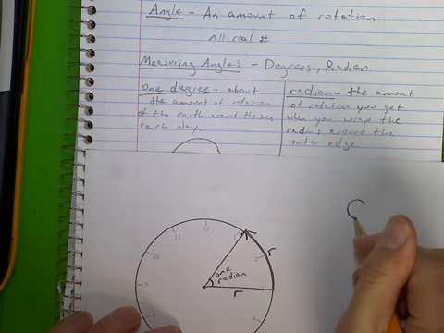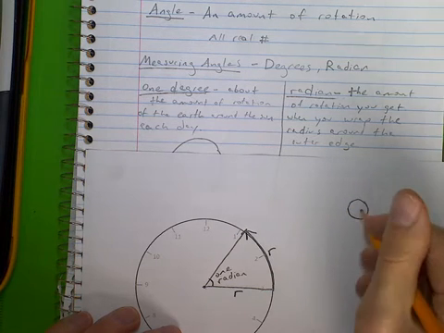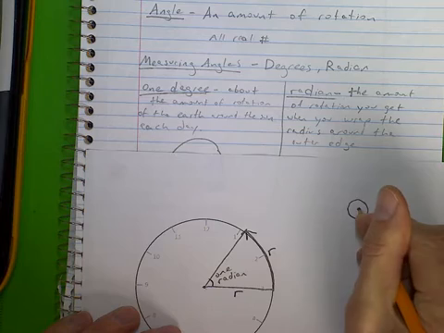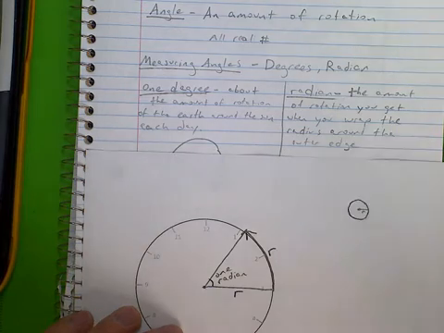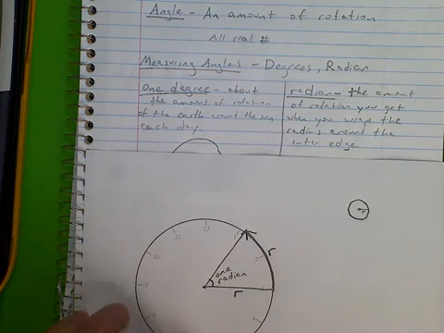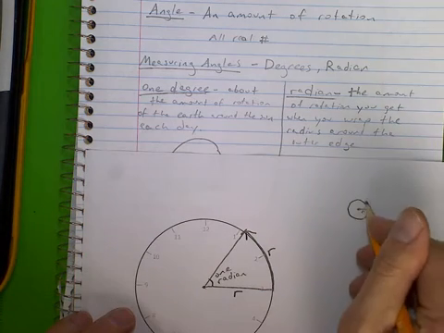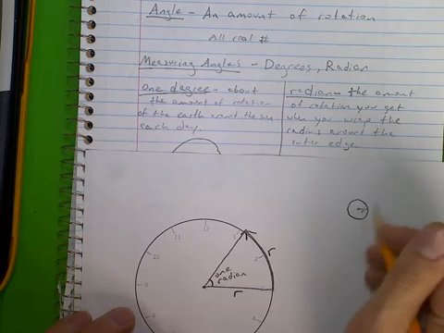Now, if I had a tiny circle like this, with a tiny radius, do you think it would be a smaller angle, a bigger angle? Well, what does your gut tell you? Yeah, so there's not as far to go around the edge of the circle, right?